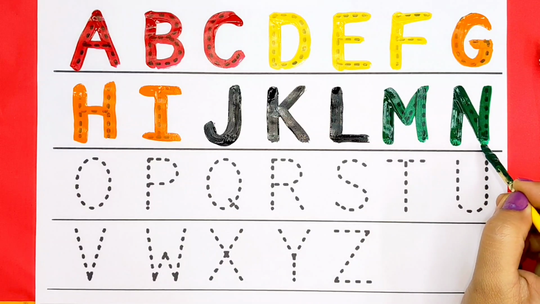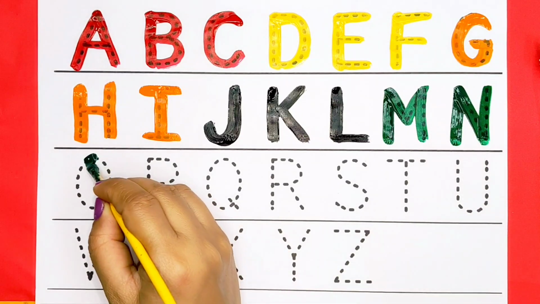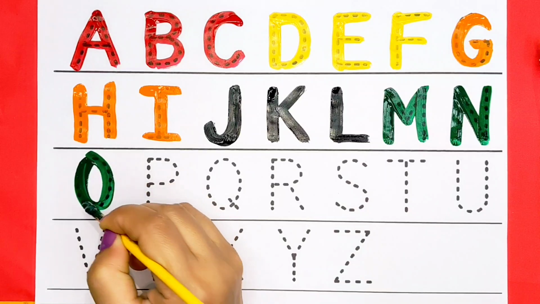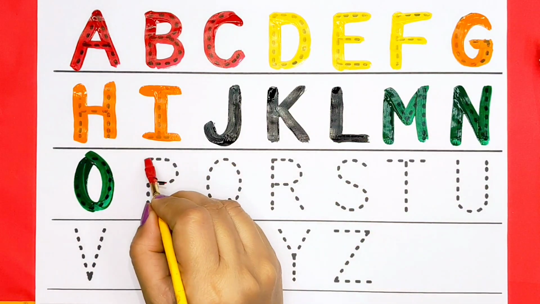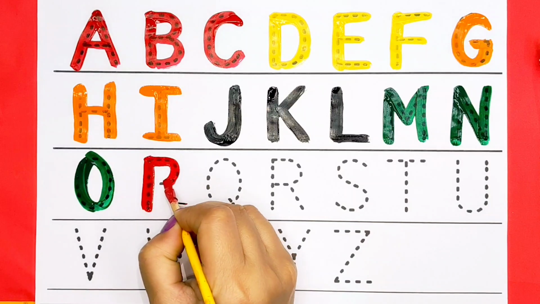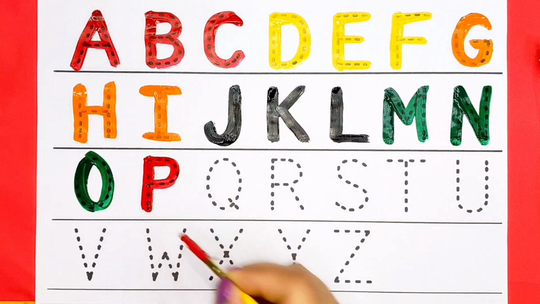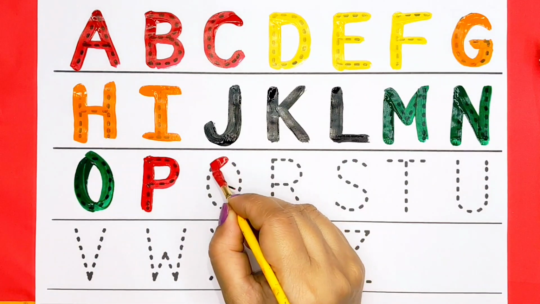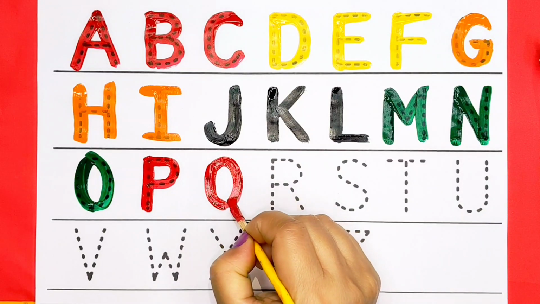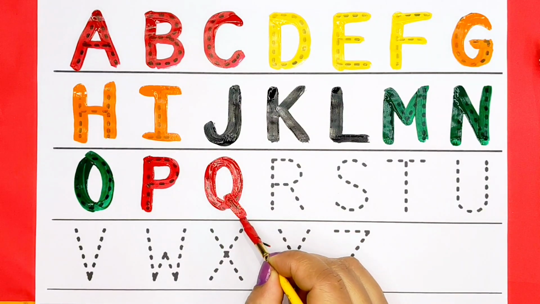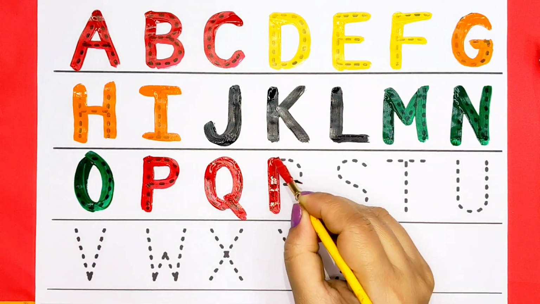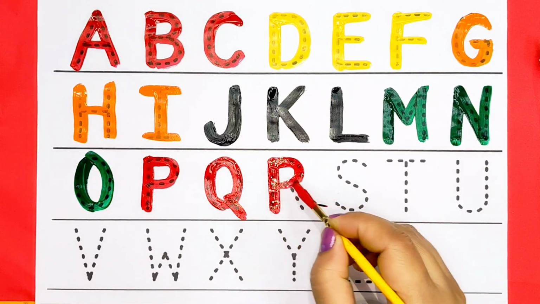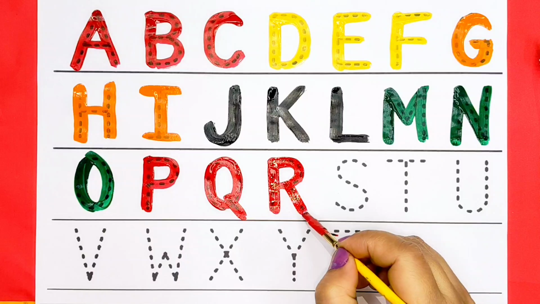N. N for nose. O. O for orange. Red color. P. P for pencil. Q. Q for queen. R. R for rabbit.